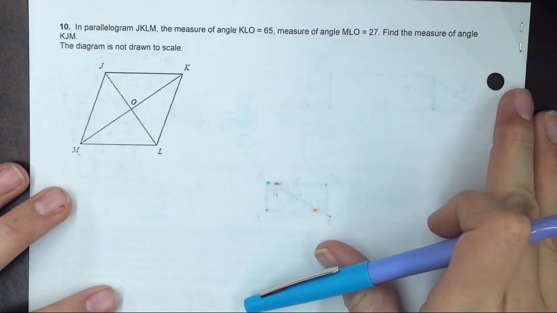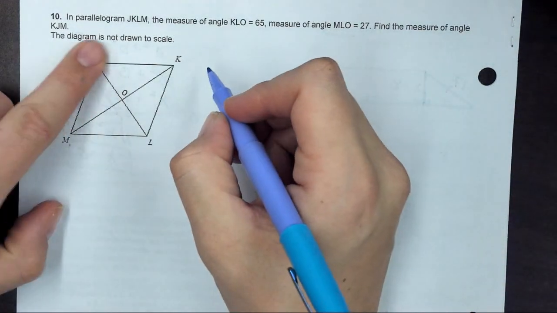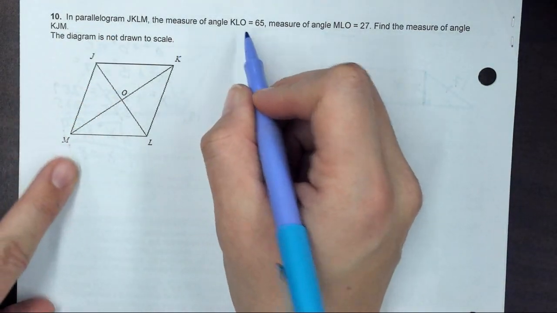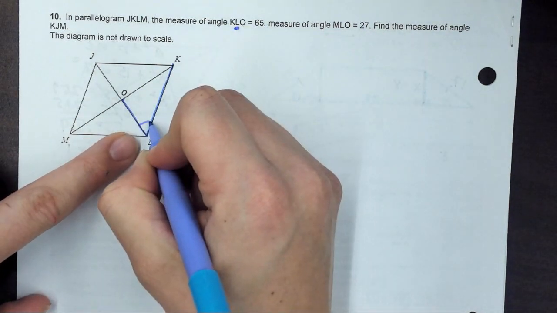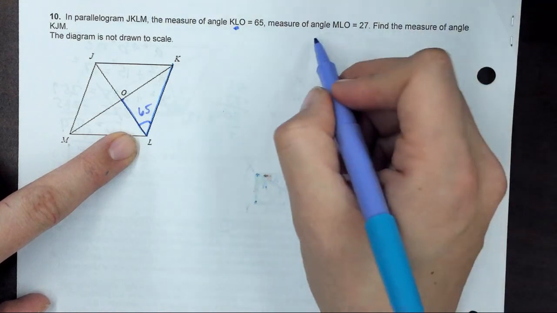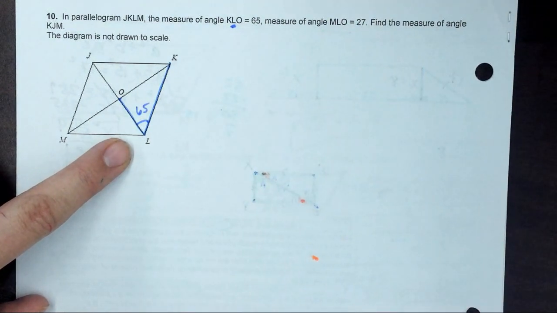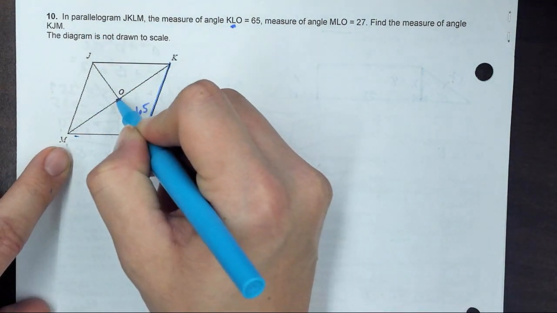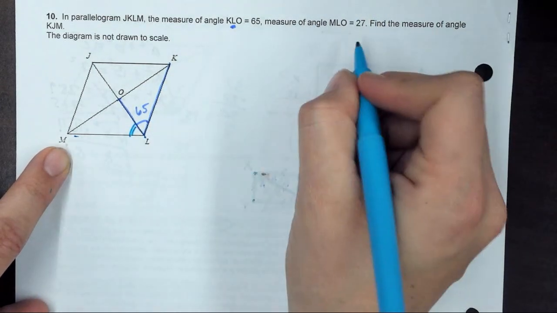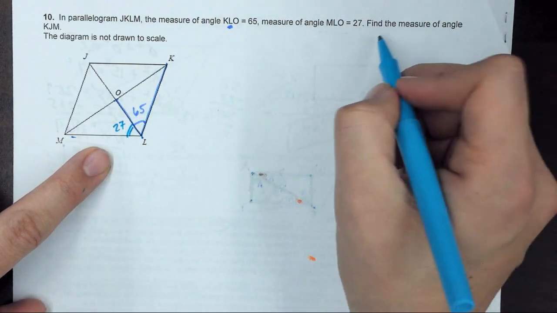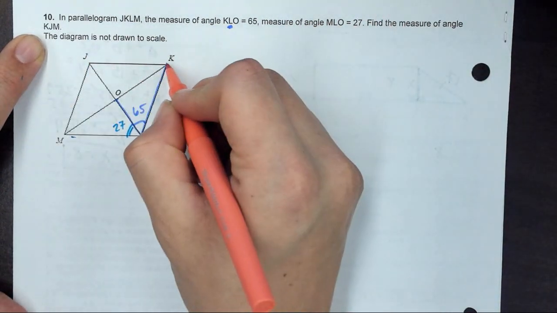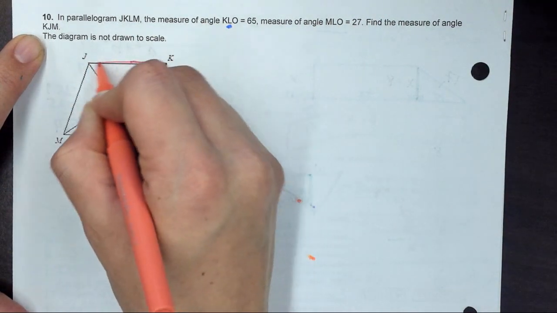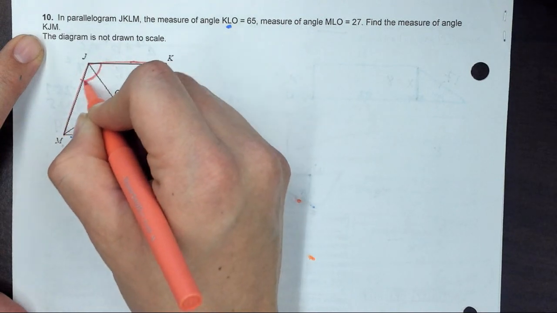Alright, and last question. Parallelogram JKLM, the measure of KLO, so we're talking about that middle letter L, is 65. The measure of MLO right here is 27. Find the measure of angle KJM. So we're talking about this big angle here.